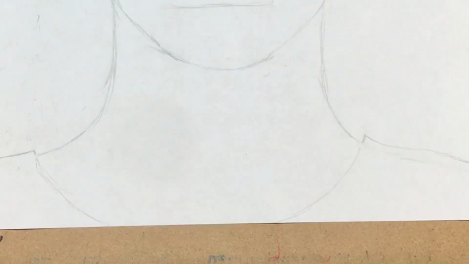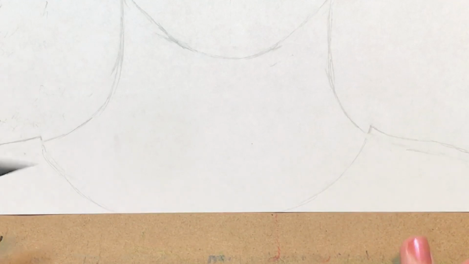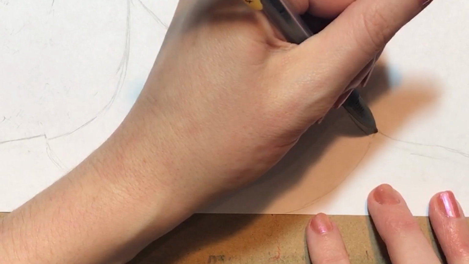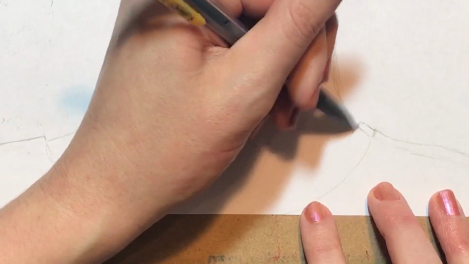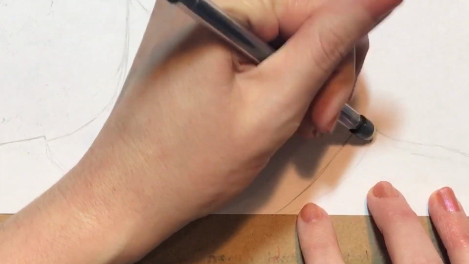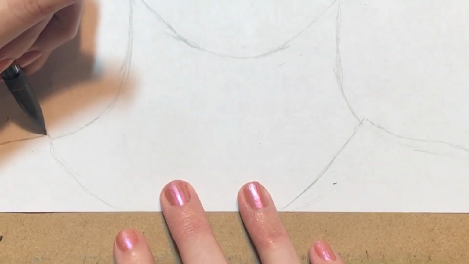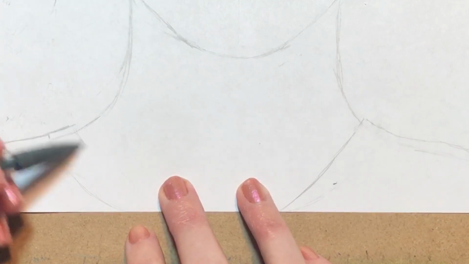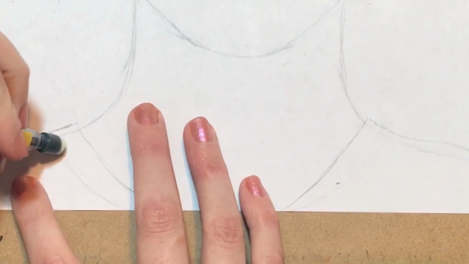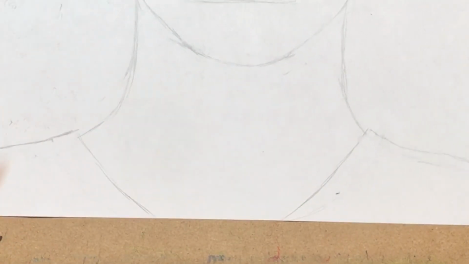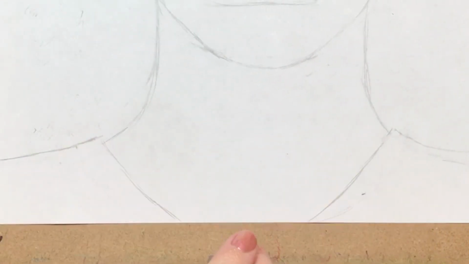Now let's say you wanted it to be more of like a V-neck. Instead of doing a wide U, you could bring this up more and make it go down like a V. Just don't make your original shape a letter U. Make your original shape more like a V.